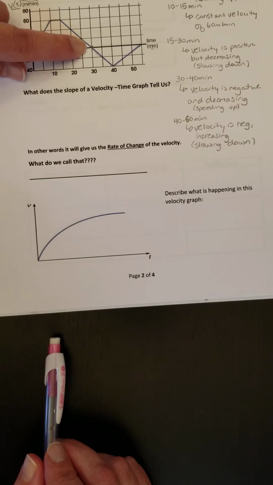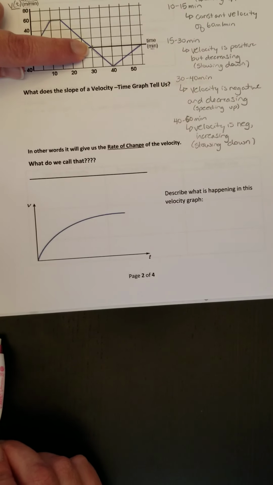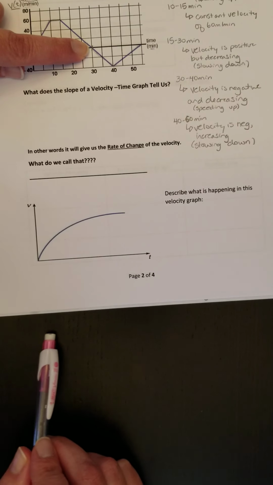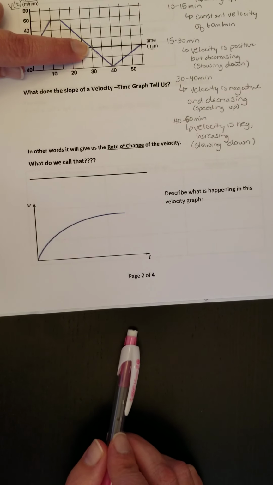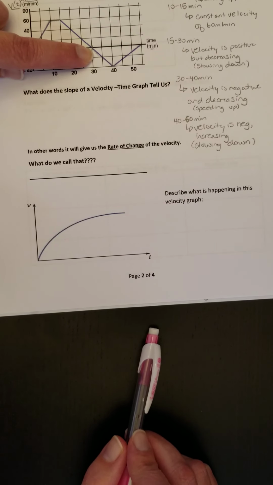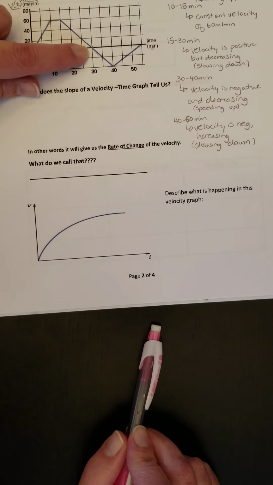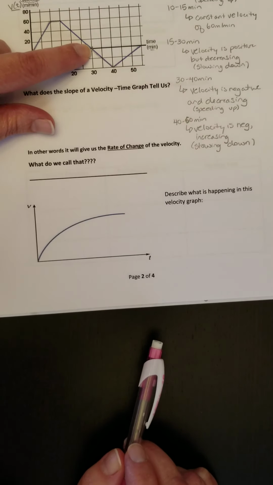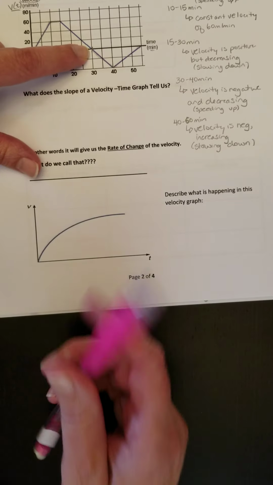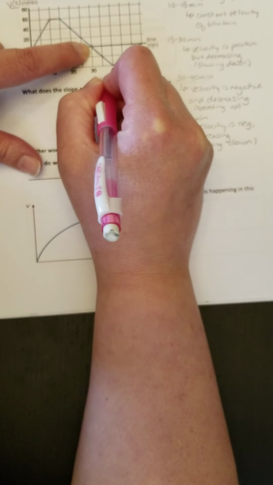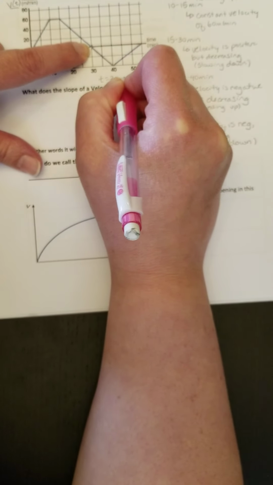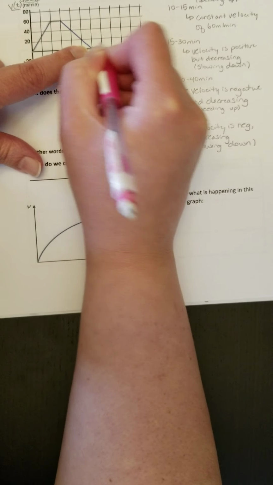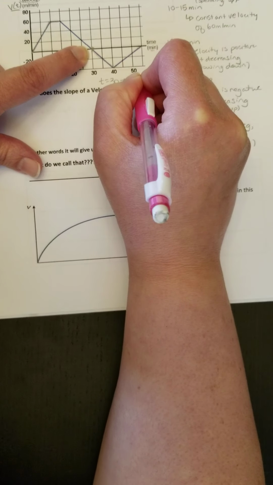The third segment, between the 15 and the 30 seconds, it's moving to the right, but it starts off fast and then it's slowing down. This point here, at t equals 30, the velocity is 0, so that's stationary.